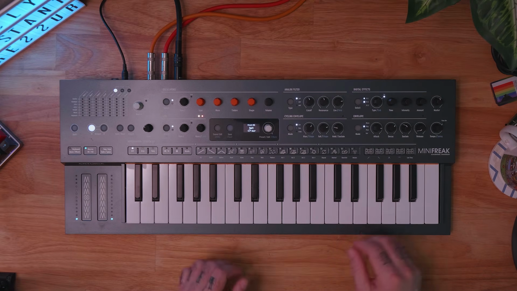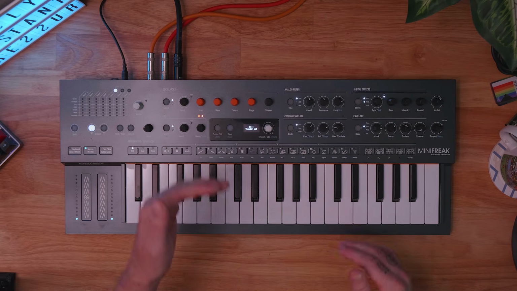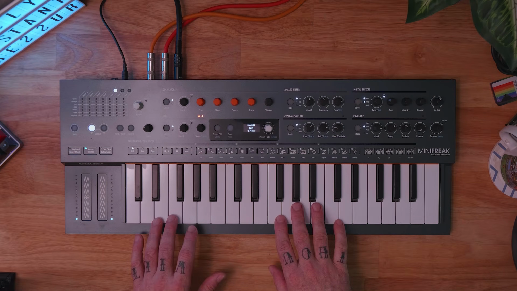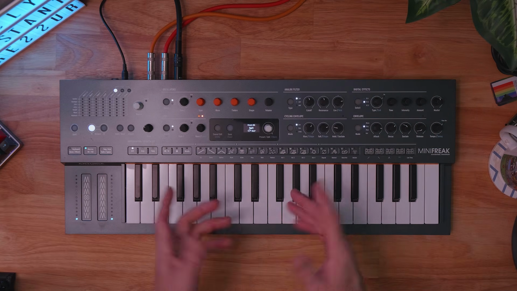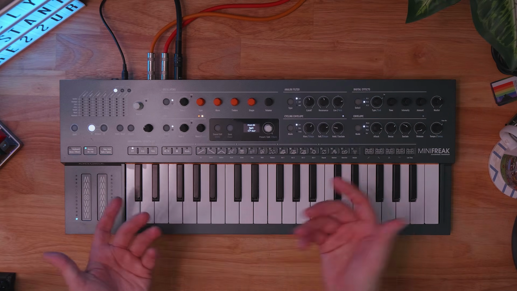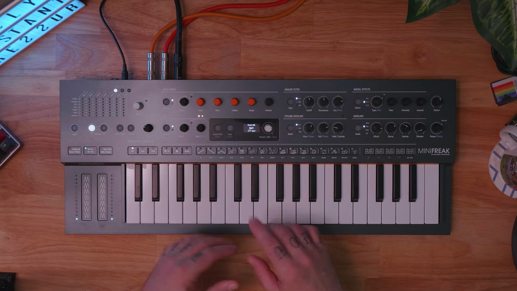So, you know vocoders. You've heard Daft Punk. You've heard all kinds of stuff that probably has a vocoder in it. So you've got a carrier and you've got a modulator. And the way that works is the carrier is generally the synth sound. So if I turn off the vocoder effect here, carrier, that. And then the modulator is the voice. At least that's how I remember it. If I'm wrong, it's the opposite.